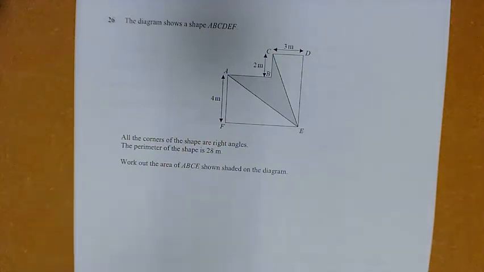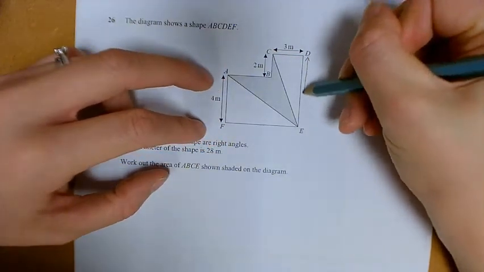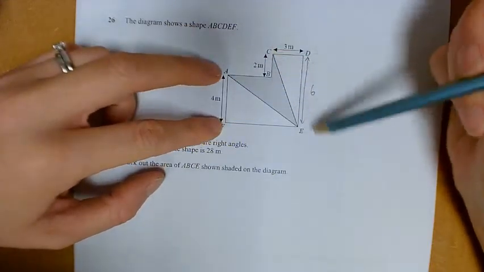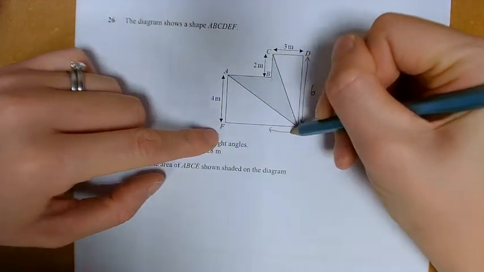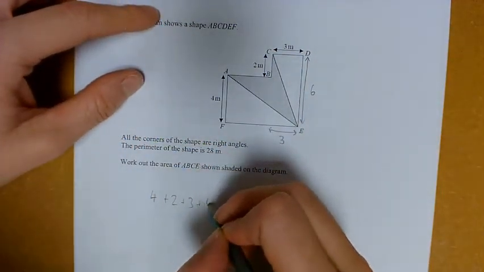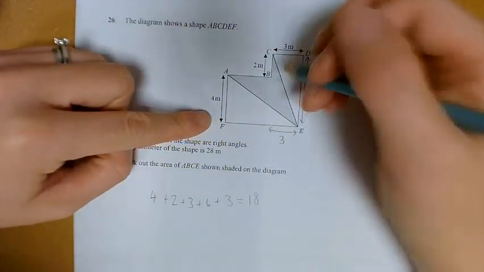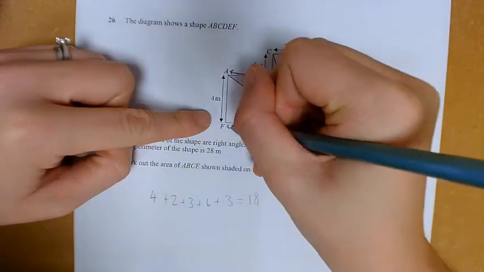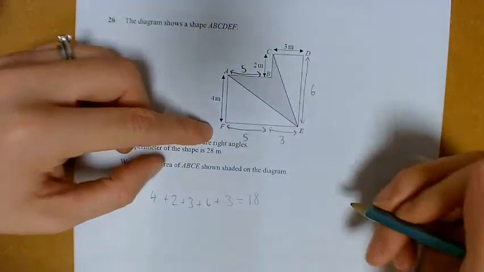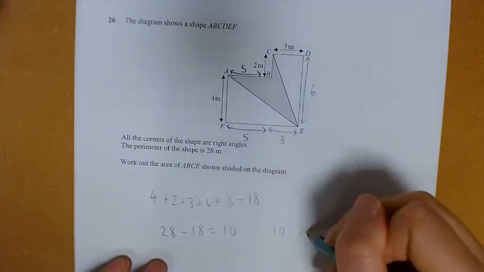So we're told the perimeter is 28, and the perimeter is the distance all the way around the outside of a shape. I know that this is 6, because I've got 2 here and 4 here, and that adds together to make 6. And I know that this bit here is 3. And if you add all of that together, 4 add 2, add 3, add 6, add 3, we get 18. But we know that all the way around the outside is 28. So that means that this bit here and this bit here must be the extra 10. And so it's going to be 5 up here and 5 down here. So I've got 28 minus 18, which is 10, and 10 divided by 2 is 5.